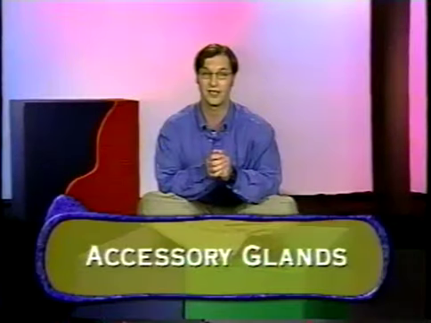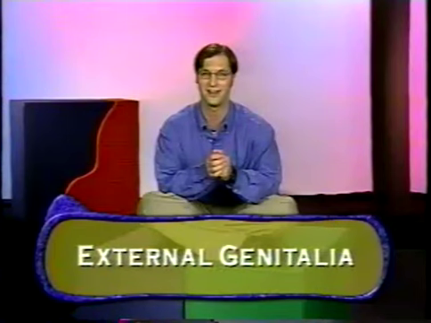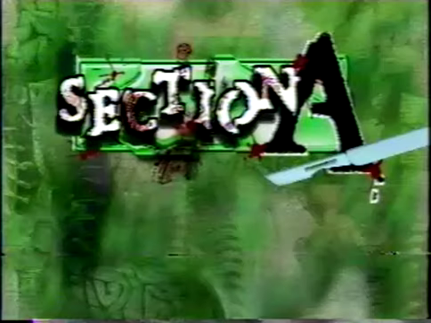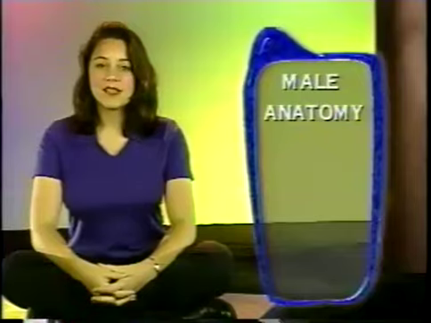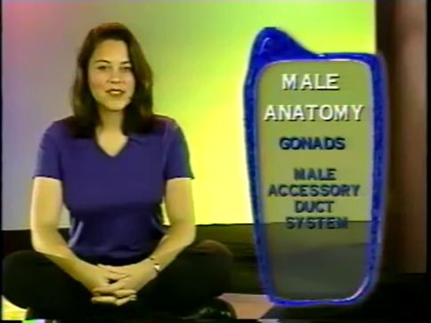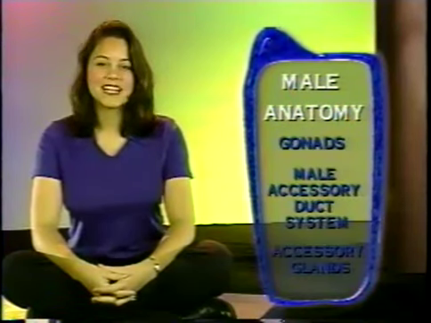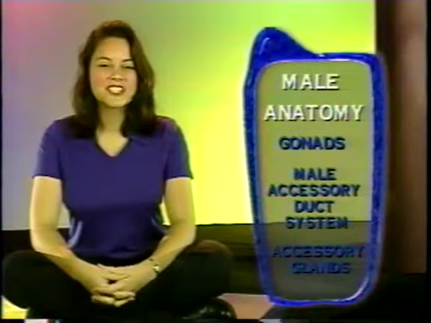There are also other reproductive organs we'll talk about in this section. Things like accessory glands and external genitalia. These organs have accessory functions that we'll go into in just a little bit. Section A, male anatomy. Male anatomy is divided up into the gonads, the male accessory duct system, and the accessory glands of reproduction. We'll start with the gonads.